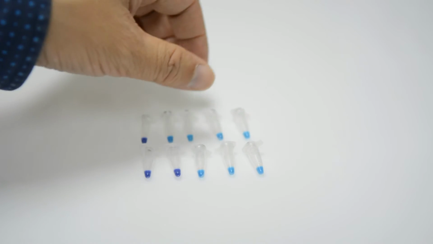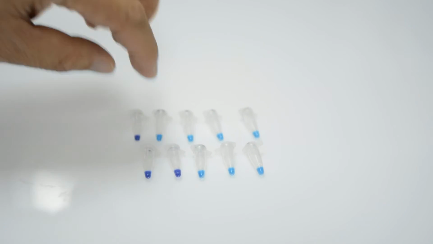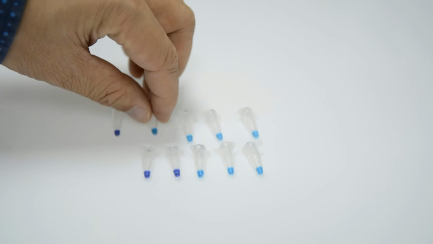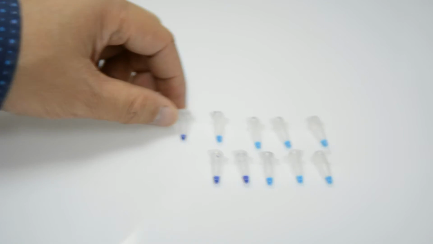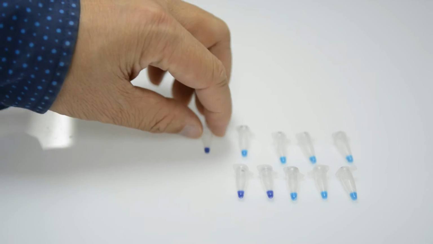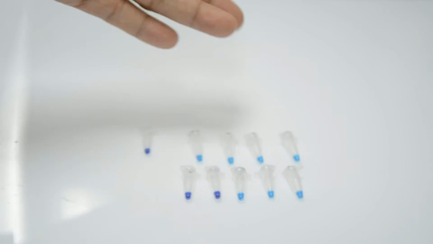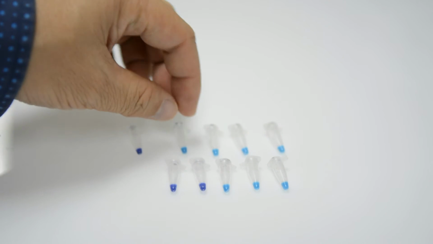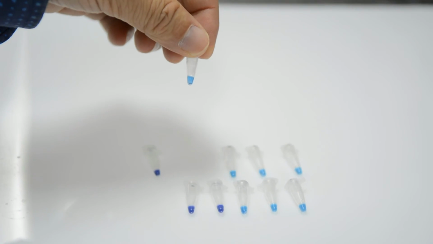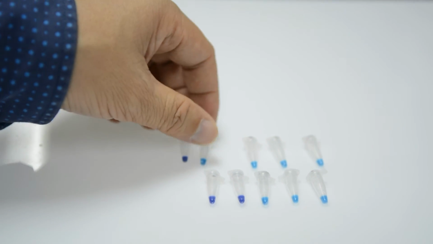As you can see here, blue is a sign of a positive reaction, while the negative looks somewhat purple. This is a negative water control, and this is an example of a cassava sample, and this reaction means that the DNA quality is very good, so it supports amplification.